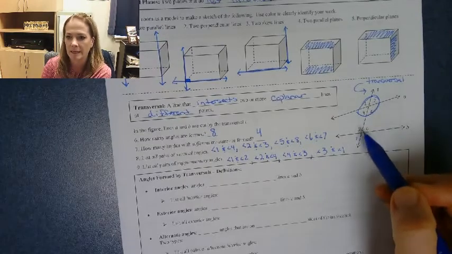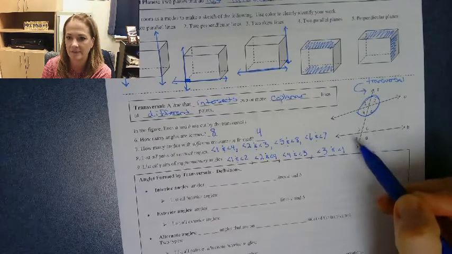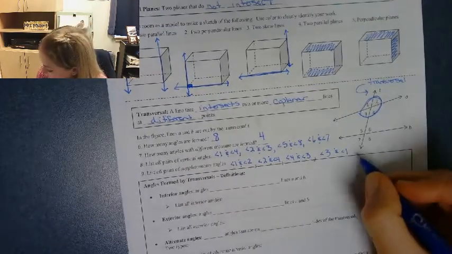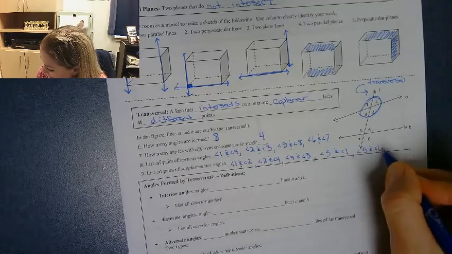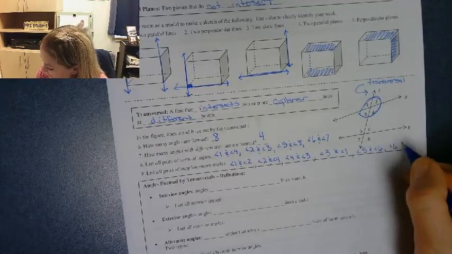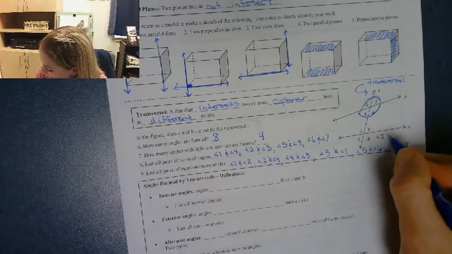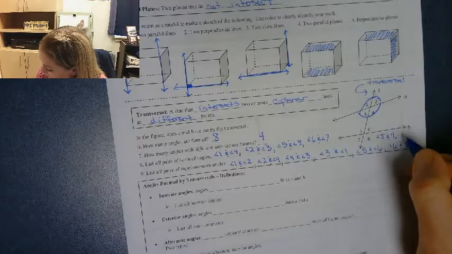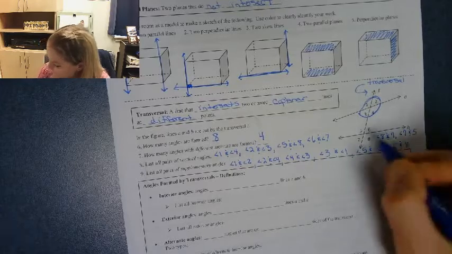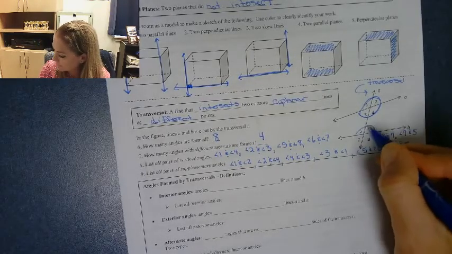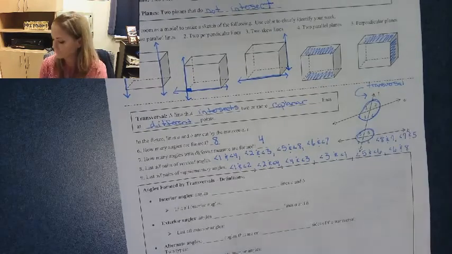Same thing down here, we'll do 5 with 6, 6 with 8, 8 with 7, and 7 with 5. So you're going to get a total of 8 supplementary pairs here. Angle 5 and angle 6, angle 6 and angle 8, angle 8 and angle 7, and then angle 7 and angle 5. So supplementary, supplementary, 8 and 7, and then 7 and 5.